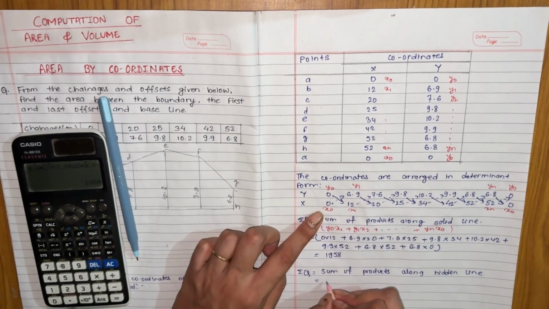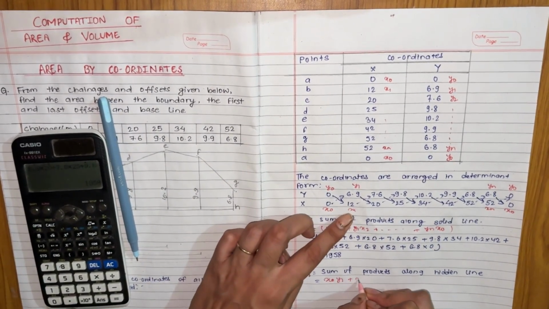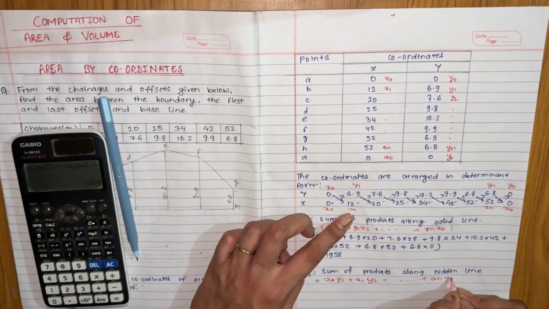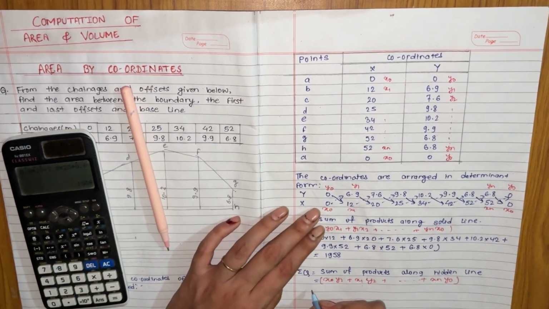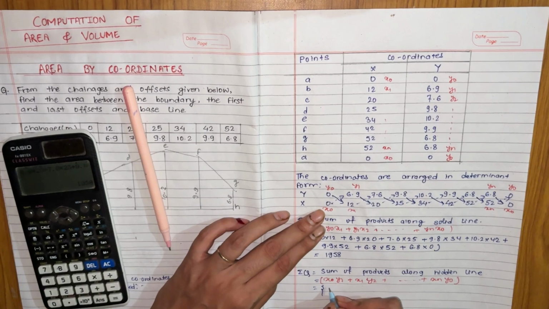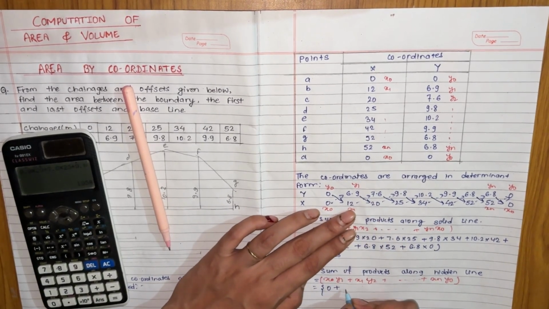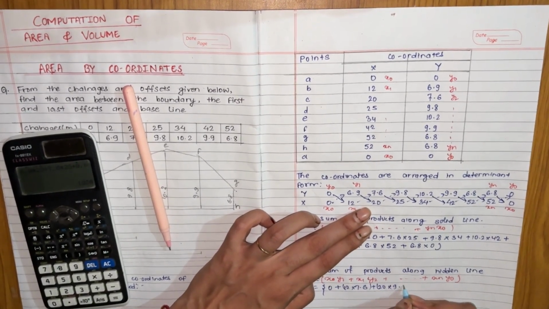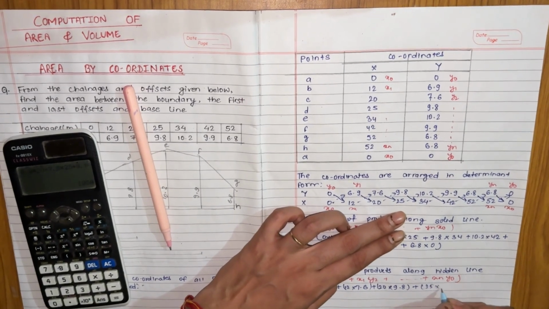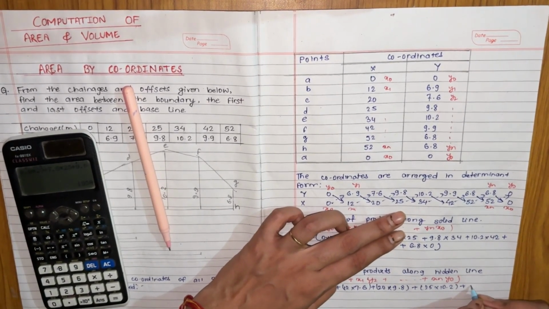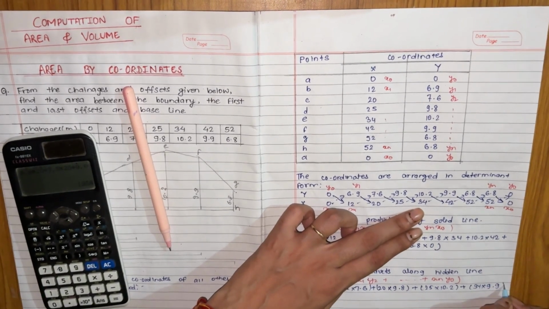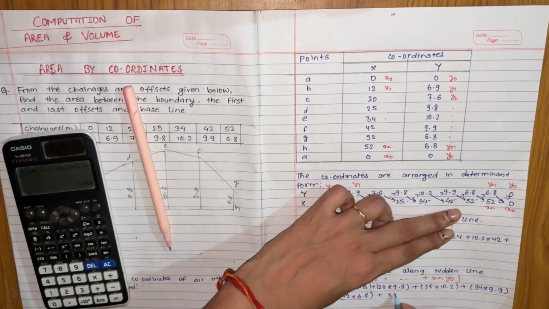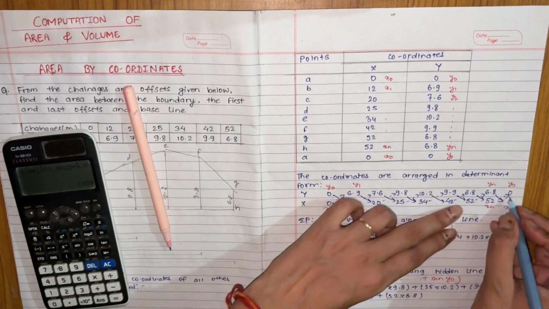This is equal to x naught into y1 plus x1 into y2 up to xn into y naught, which is equal to 0 into 6.9, which will be 0, 12 into 7.6, 20 into 9.8, 25 into 10.2, 34 into 9.9, 42 into 6.8 plus 52 into 6.8, and this will be again 0.